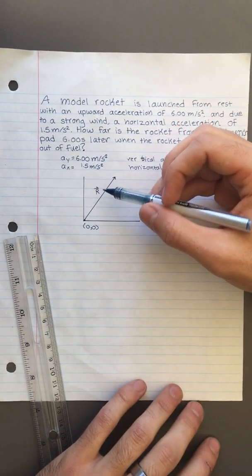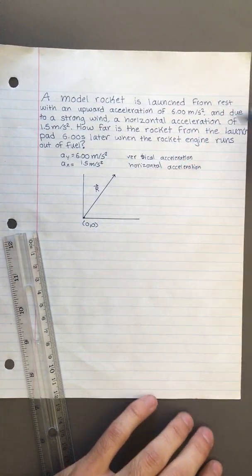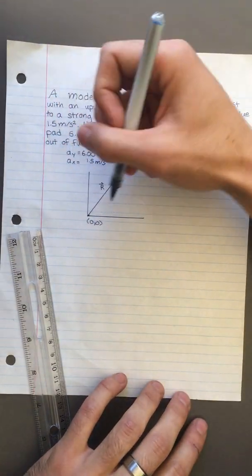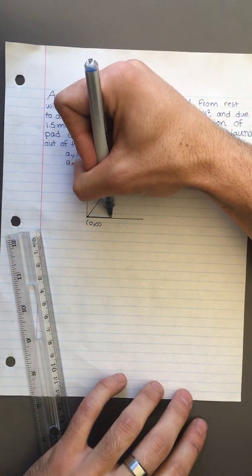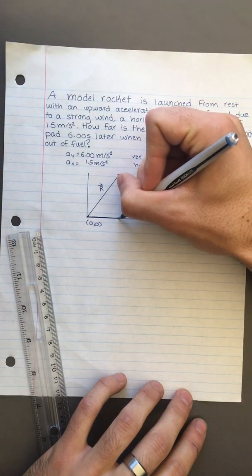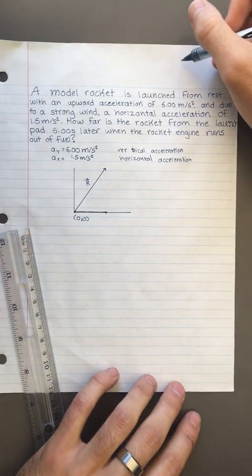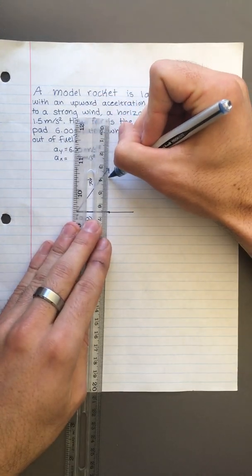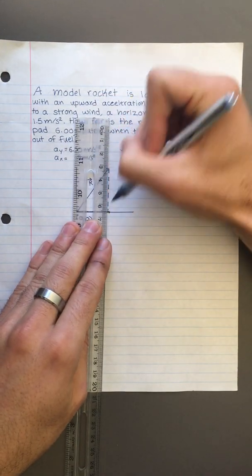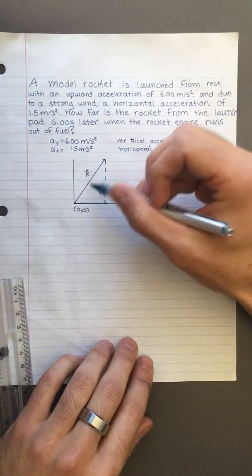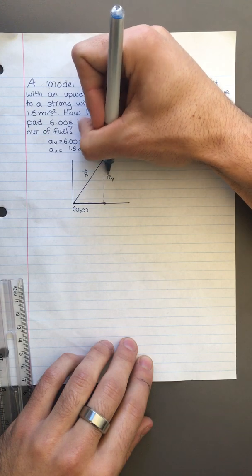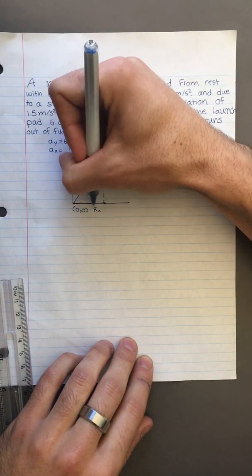Now to find the total distance that this rocket traveled, we can add up the two components that it has. It has an x component, this a sub x, which is this length right here. And then it also has a vertical component, the a sub y, which is this length right here. So in order to find this length r, we have to add the components r sub y and r sub x.